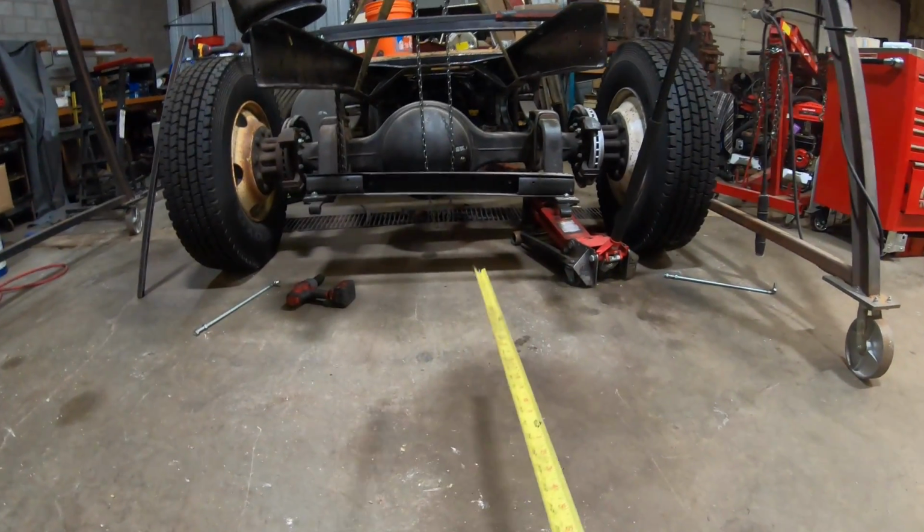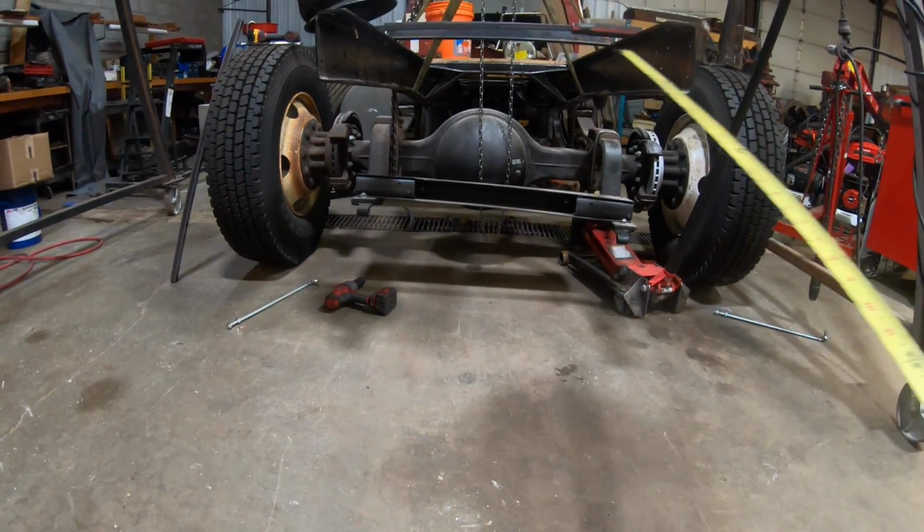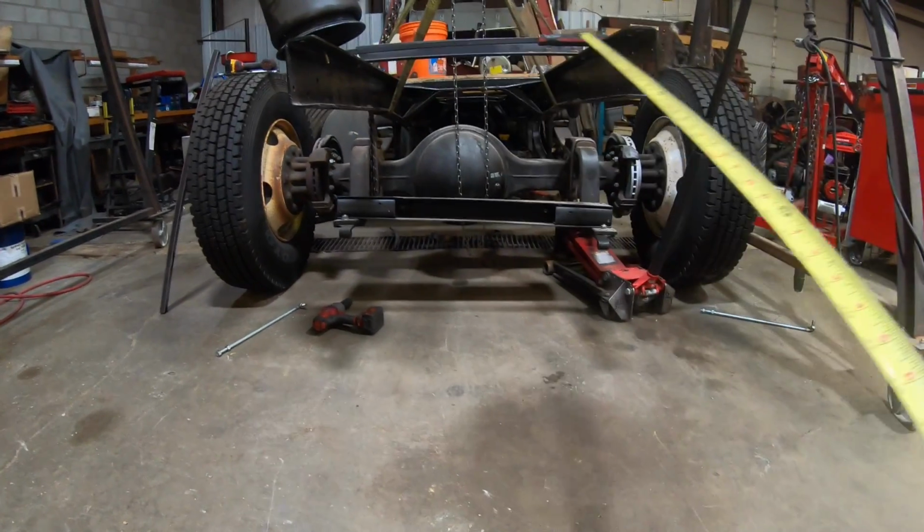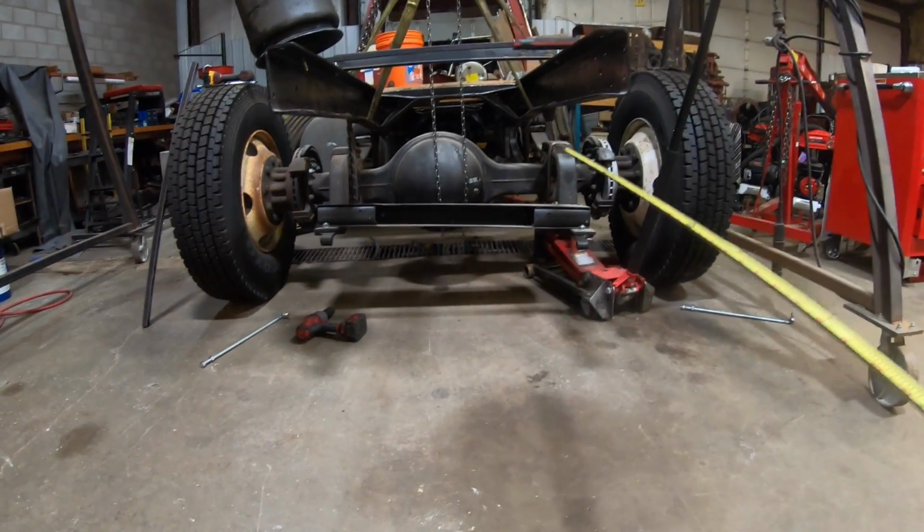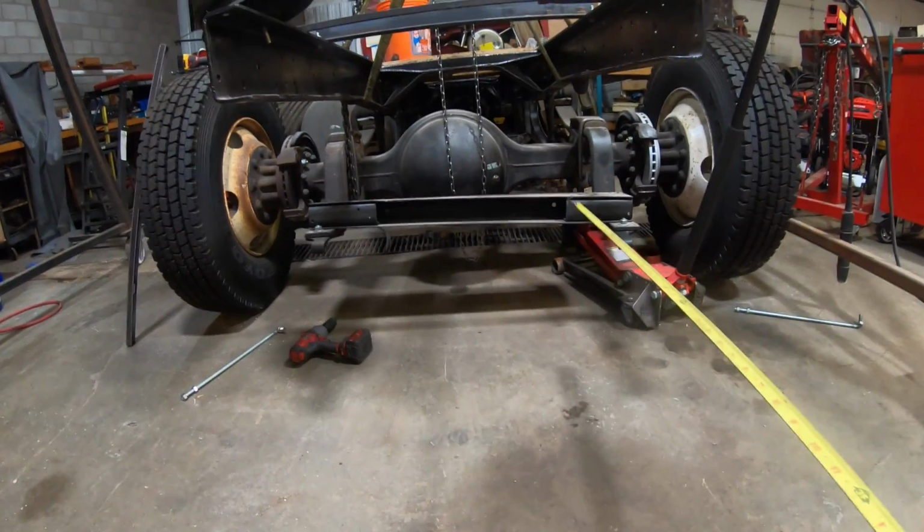But what the issue is right now is not that these frame rails are tipped. There's another issue.